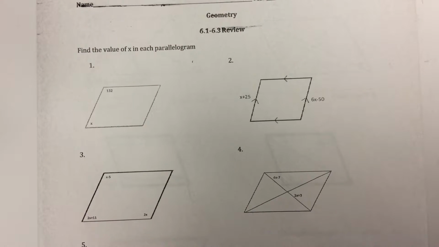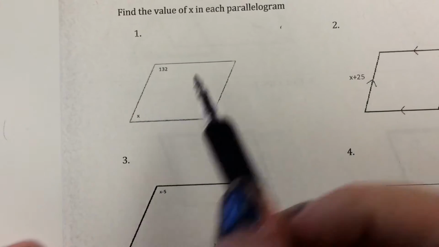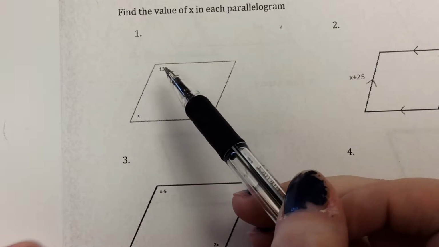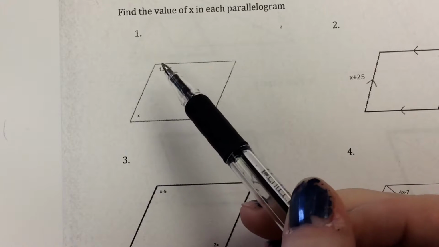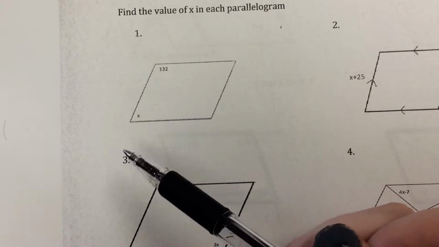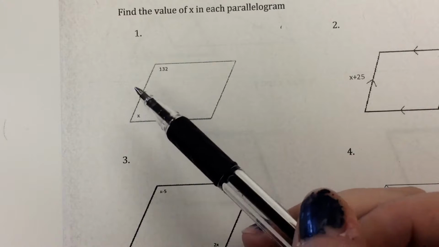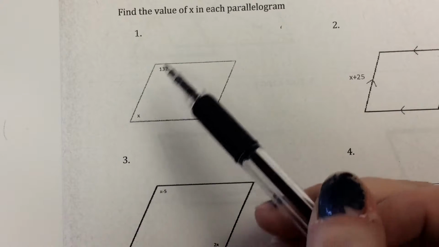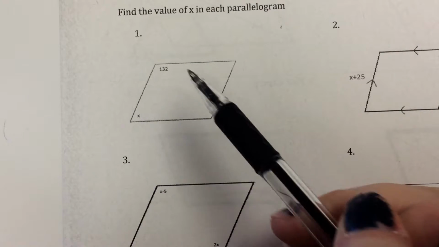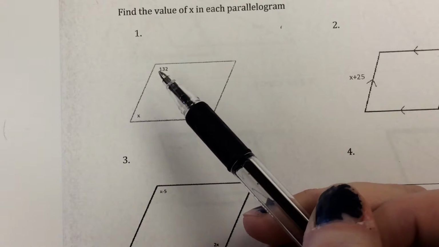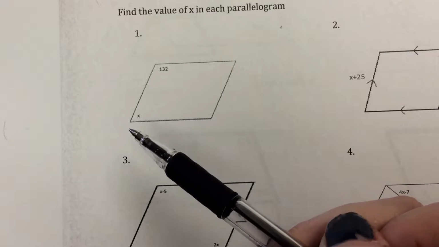So, number 1. Find the value of x in each parallelogram. Now this is the directions for all 5 of these on the first page. So looking at number 1 here, we have 2 angles given to us. One is a variable and one is 132. Now these are considered consecutive angles. Remember, consecutive angles share the same side. They're on the same side and they're not opposite or across from each other. They're sort of like right next to each other, kind of like adjacent.